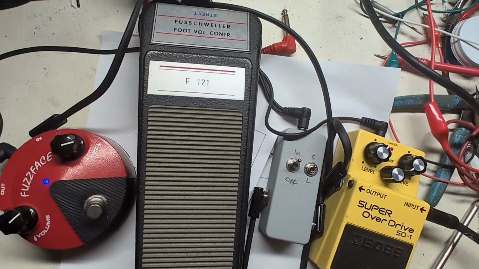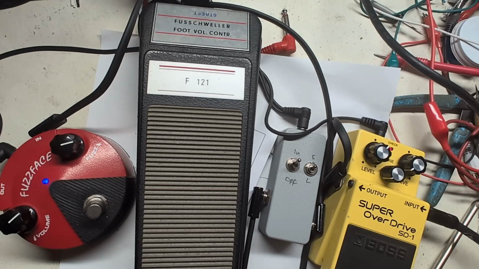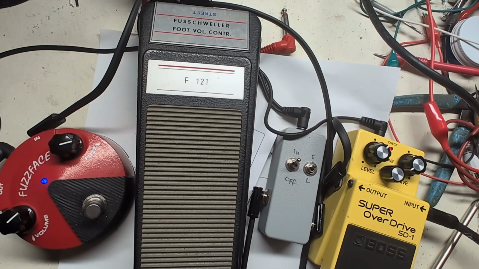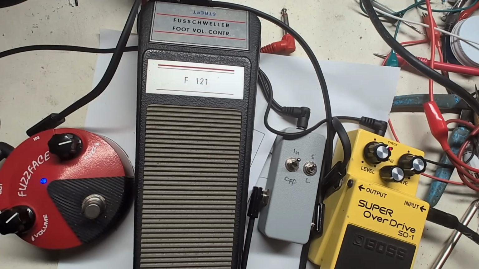So if I just press it in now, you can see I've created a filter where I'm just peaking on the mids that takes out some of the low frequencies that's inherent in the fuzz face design.